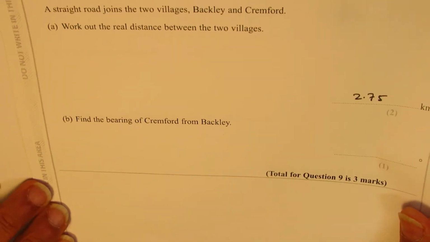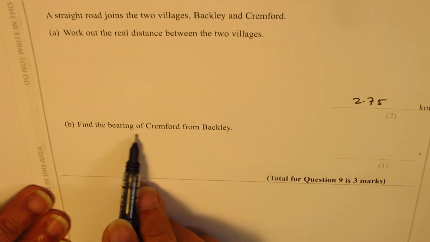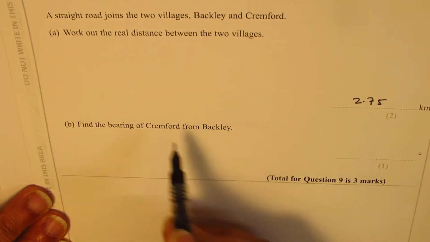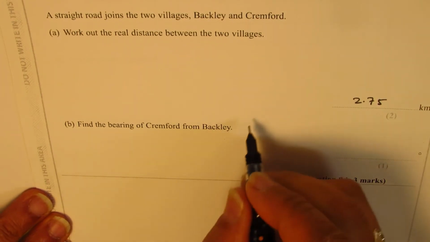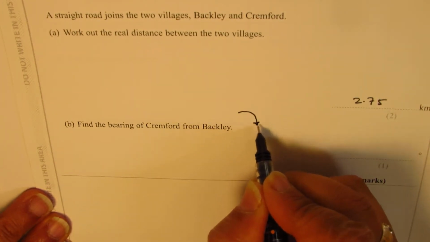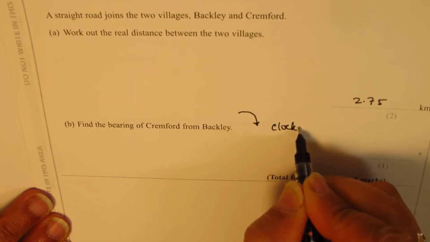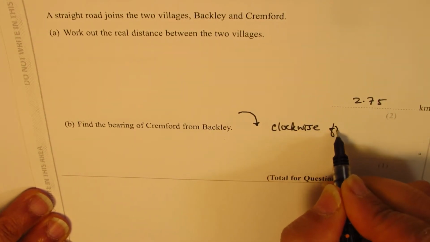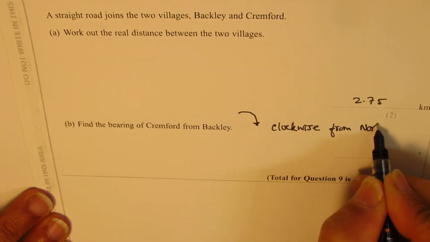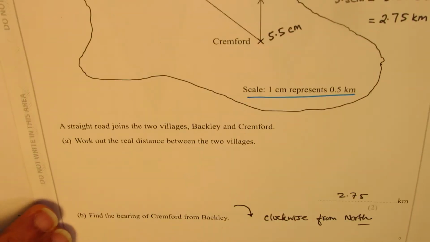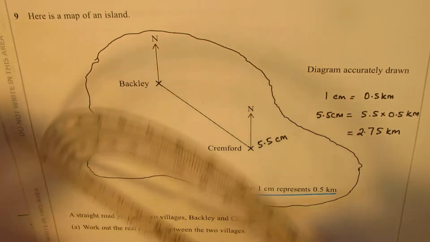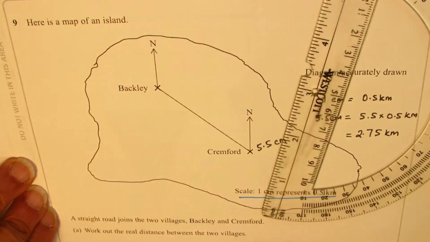And now, next question is, find the bearing of Cramford from Beckley. So bearing angle is, we have to measure clockwise from north to get the bearing angle. So let's do this. So basically we'll see what is the angle.